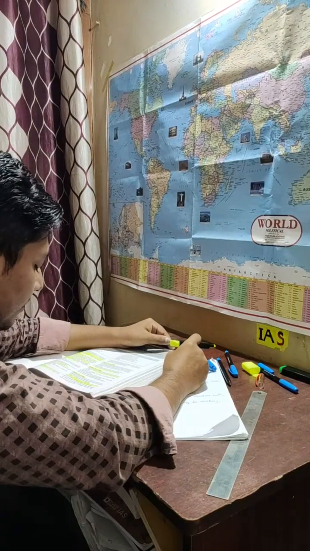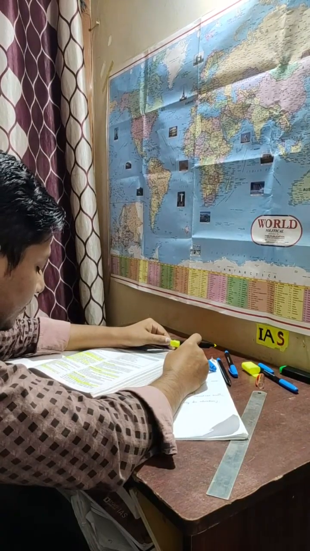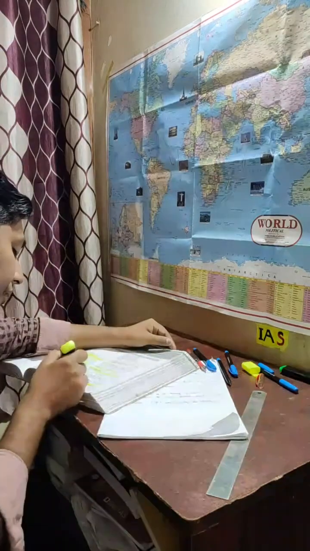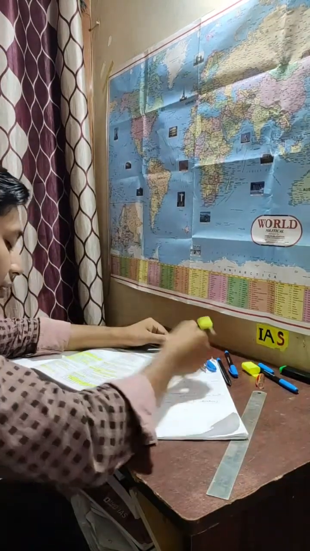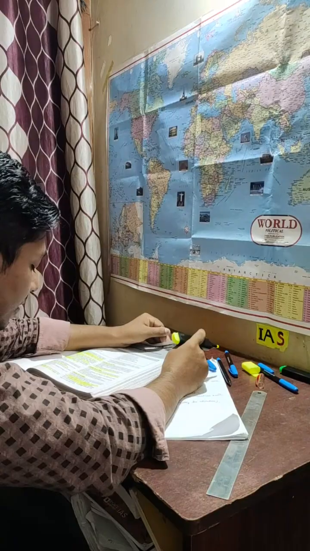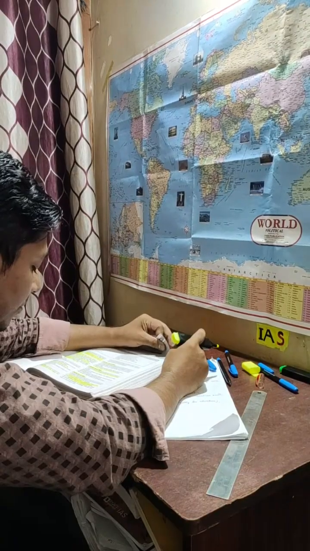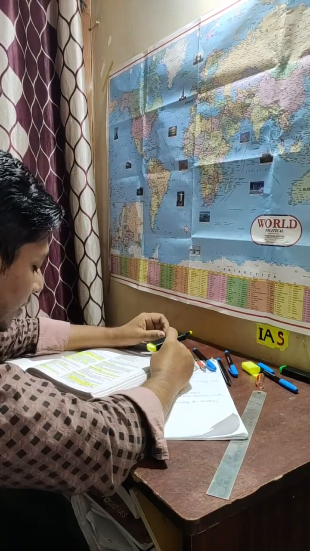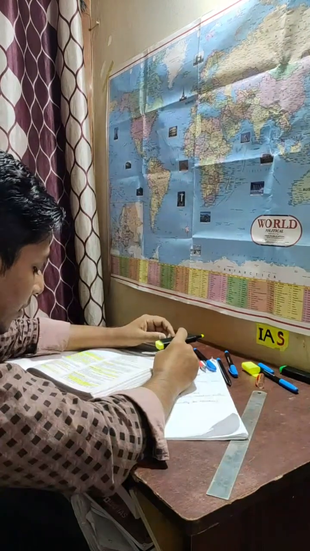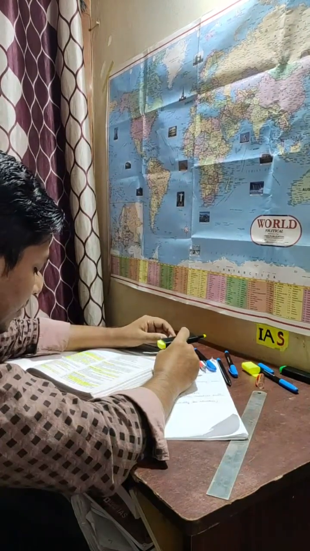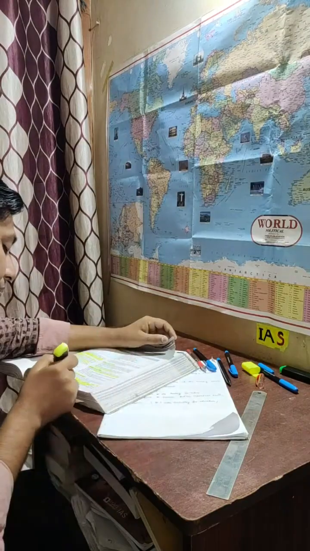The competition system of the civil service was opened. Indians were allowed to participate, according to the committee appointed in 1854.